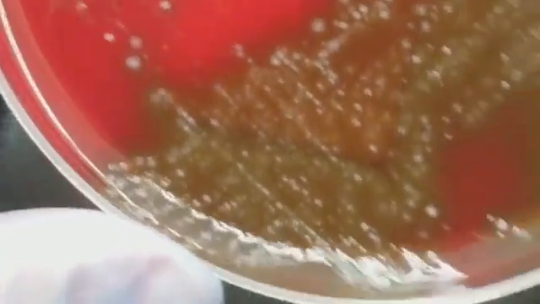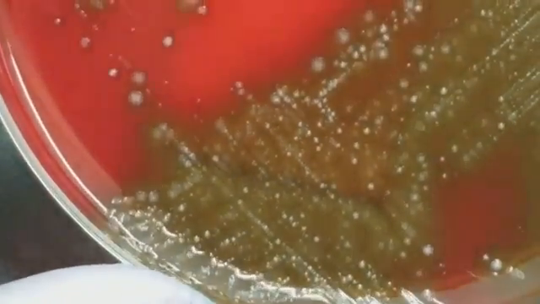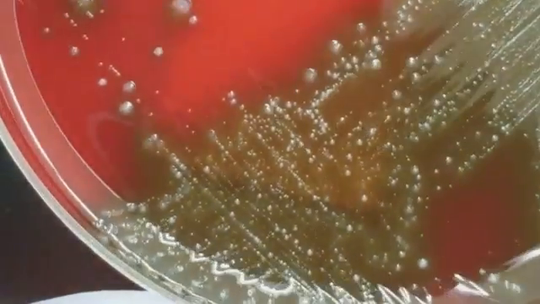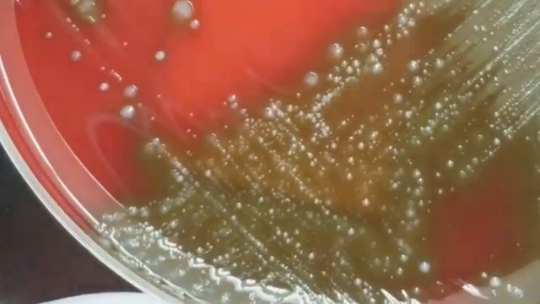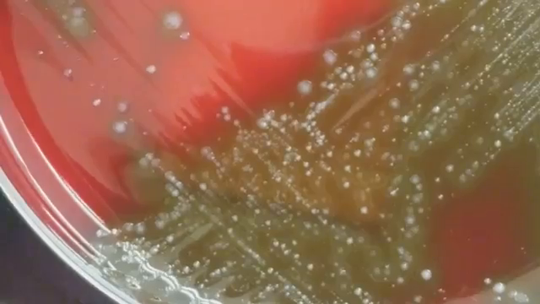So this is actually the normal flora of the mouth and the throat. The green one that you're seeing most prominently here is going to be your Streptococcus pneumoniae. All right, we're going to get another one.